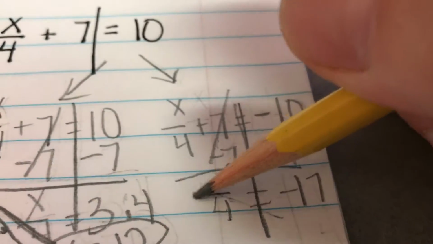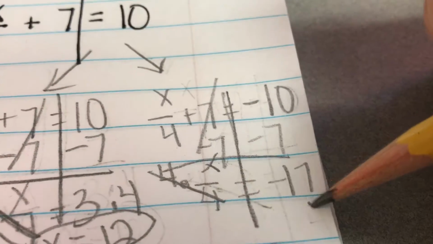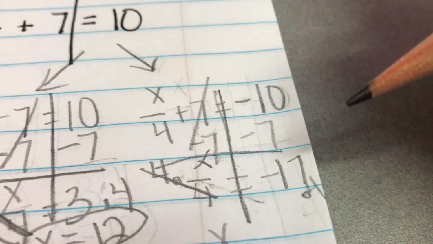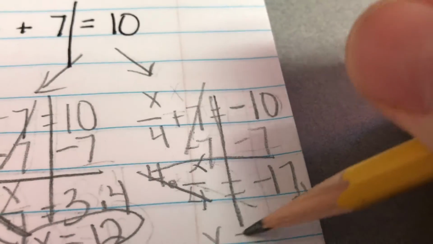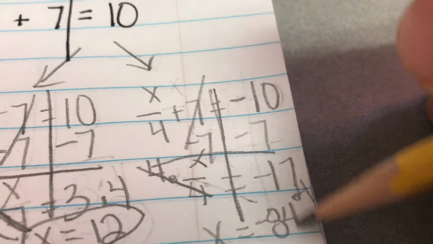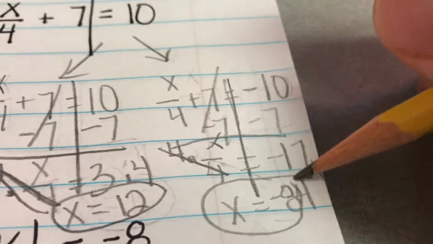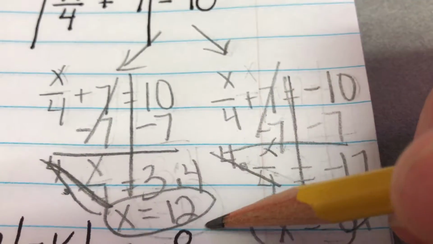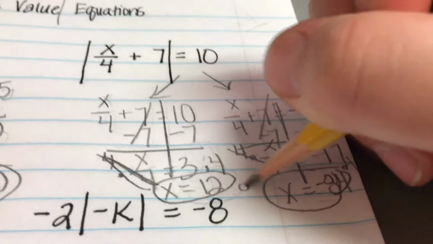Again, over means divide, so I multiply by 4 on both sides. And when I multiply -17 times 4, I get -68. So x equals -68. So, again, this one has 2 answers. The answers could be 12 or -68.